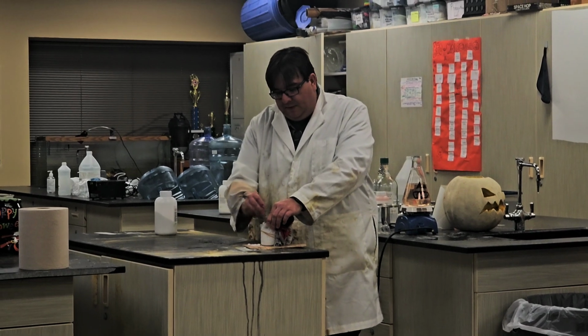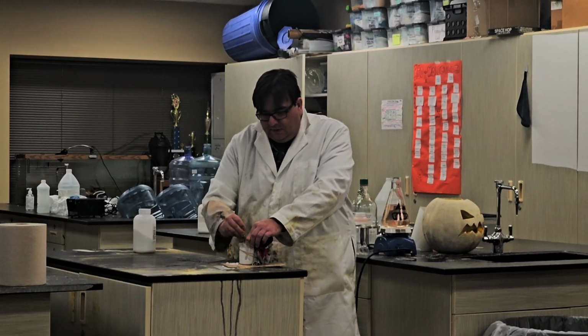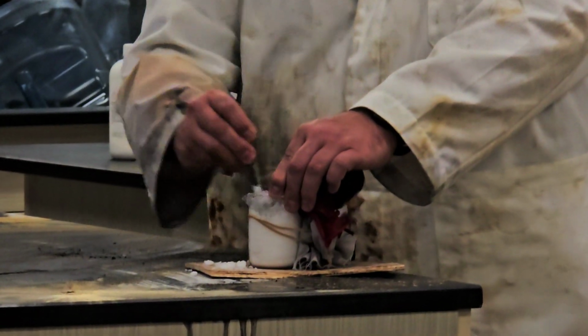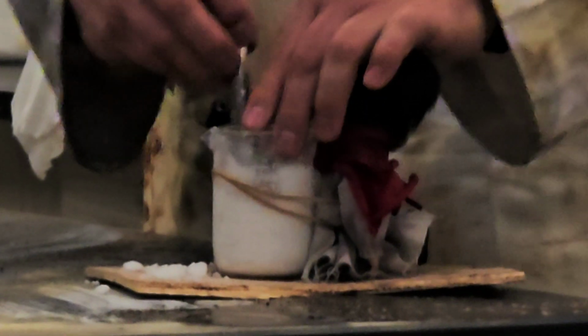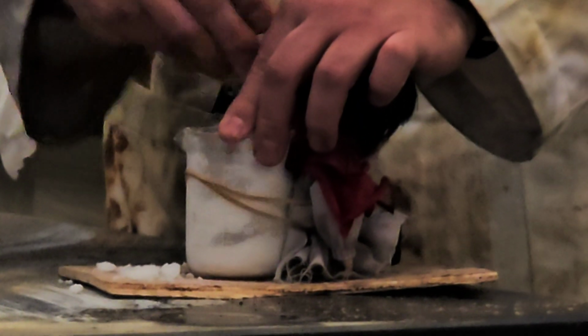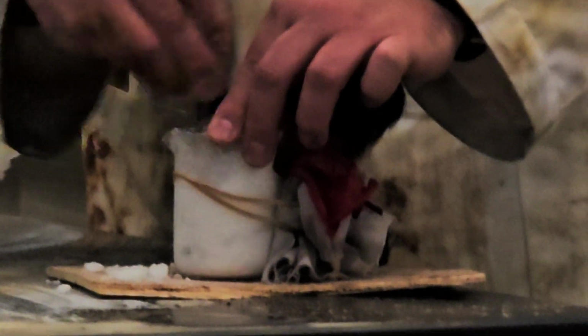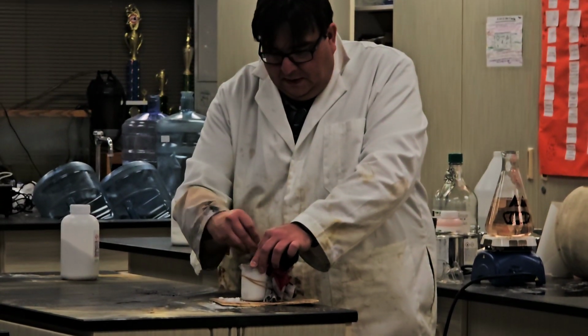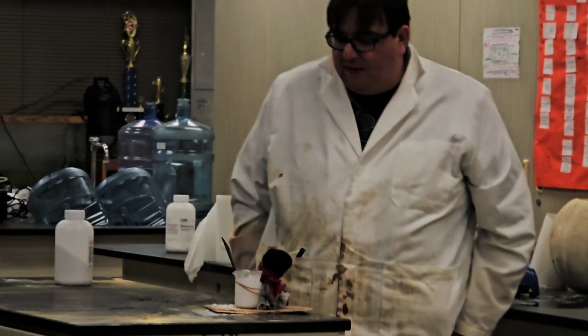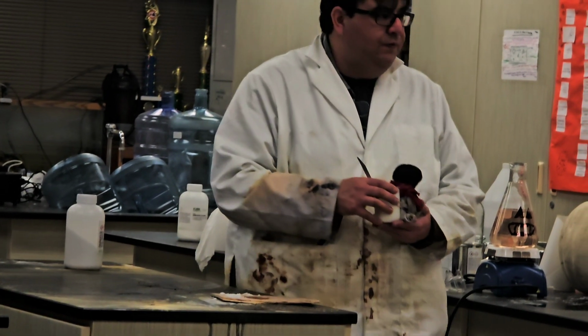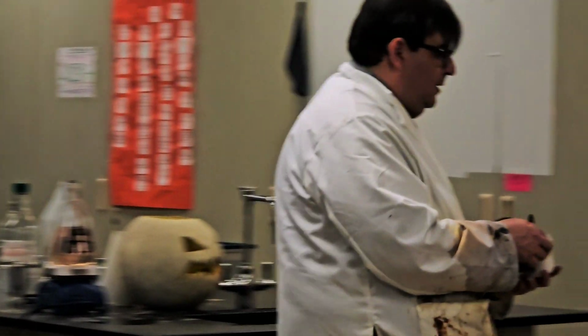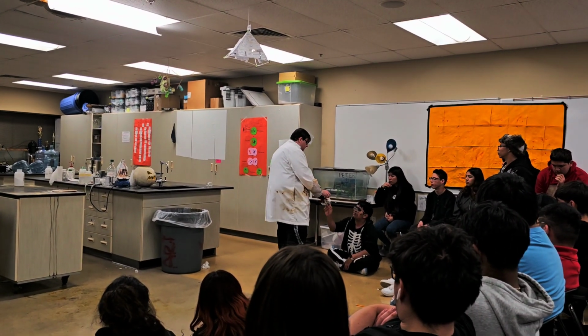So my crystals are becoming paste, and now they're going to start turning into a liquid really quickly. There it goes. So now it's becoming a liquid, and you can feel how cold she is.